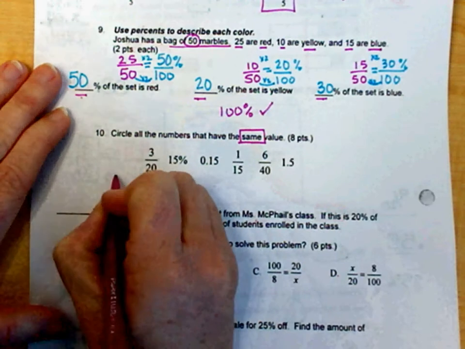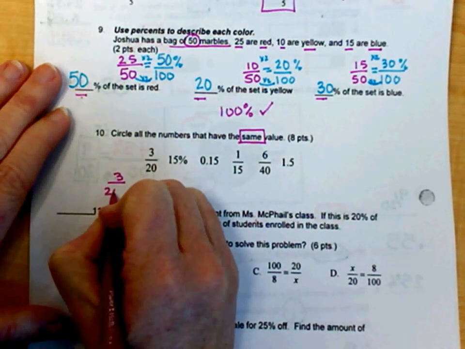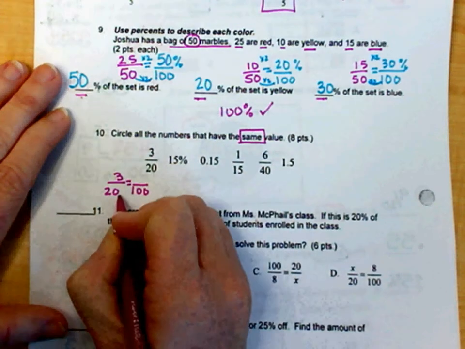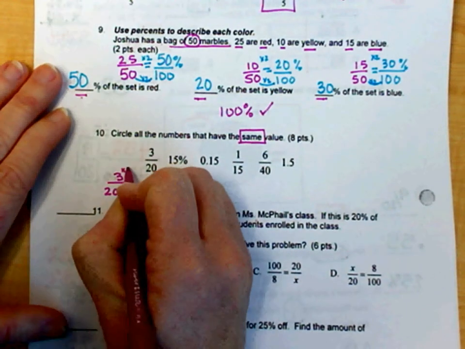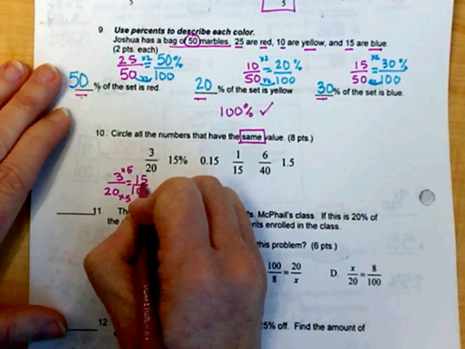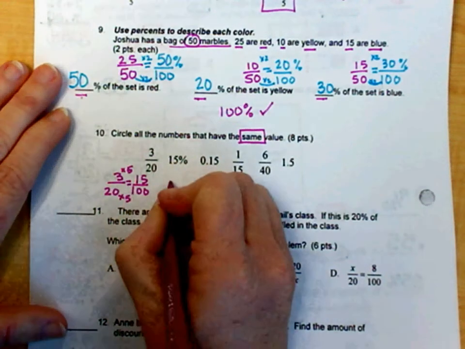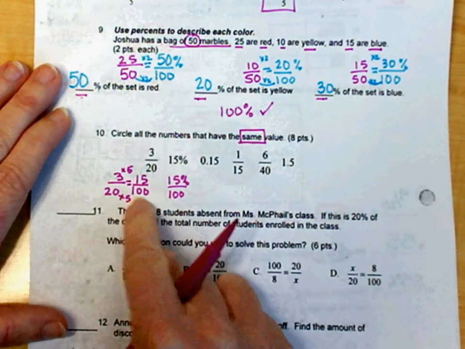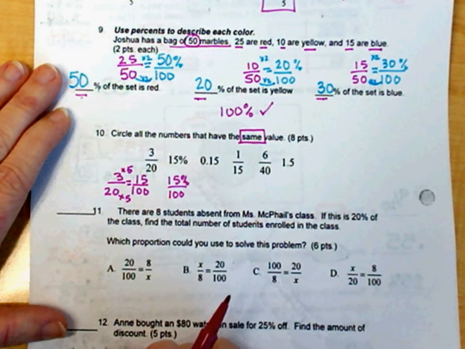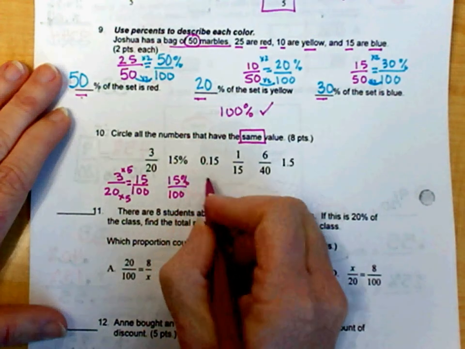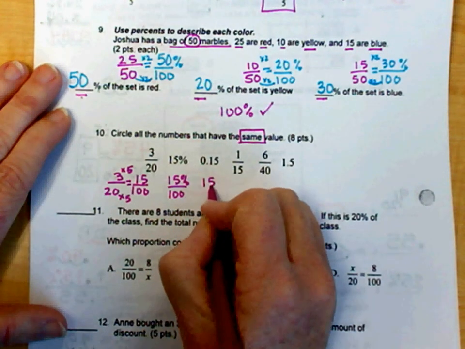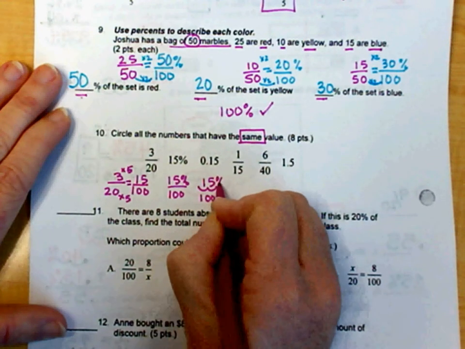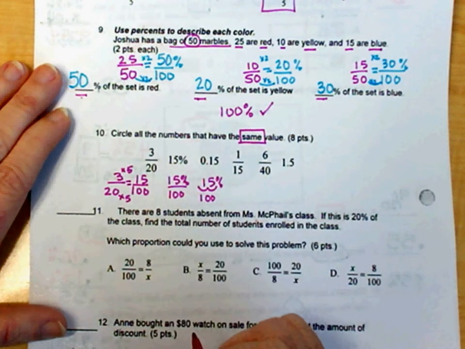If I take 3/20 and make it a fraction out of 100, which will give me a percent, I'm going to multiply by 5, and I get 15 hundredths. 15% is out of 100. So right now I have two that are the same. If I do my 15% and do the Dr. Pepper one, because I want to get it to 100, which is a percentage, I would have 15% as well.